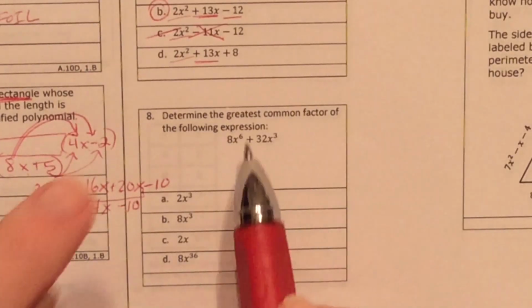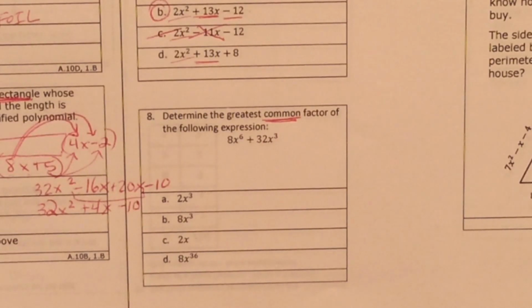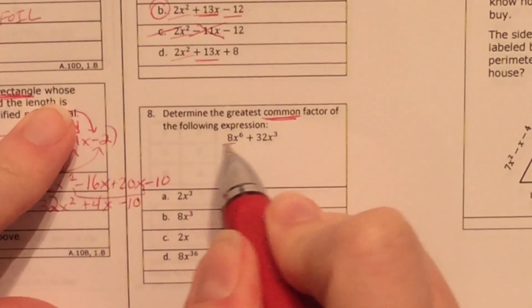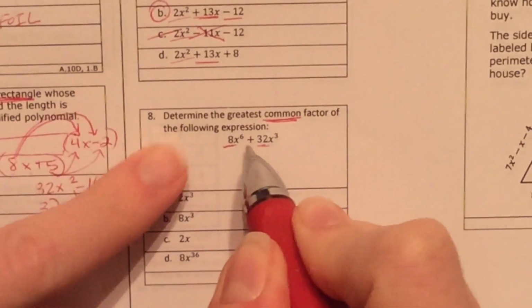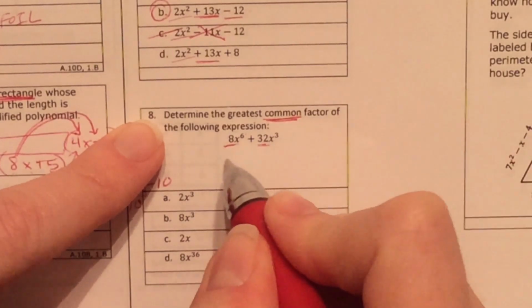Question number 8, determine the greatest common factor. What do they have in common? So we're going to pull out what they have that is the same. So what can we pull out of these? Let's focus on our exponents first. You guys are getting pretty good with these.